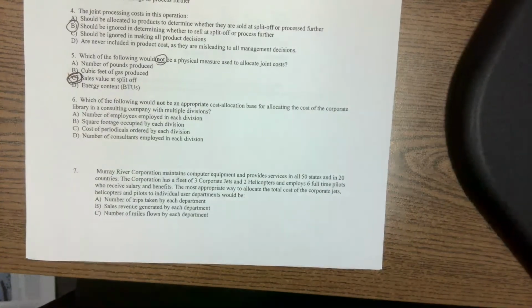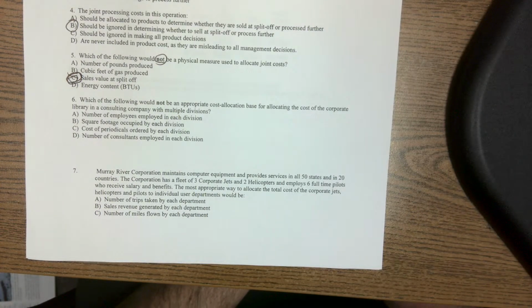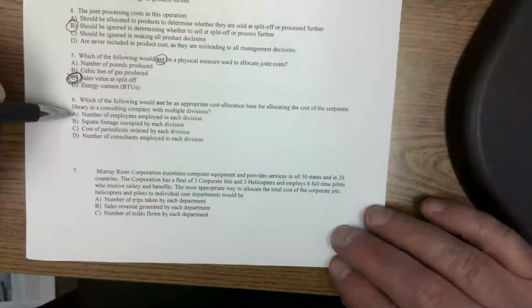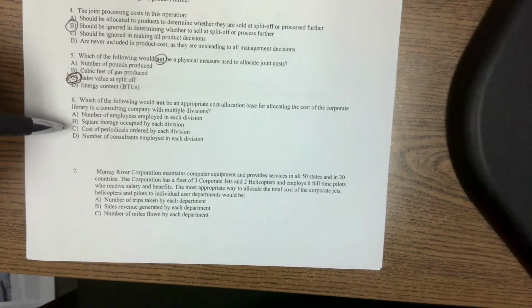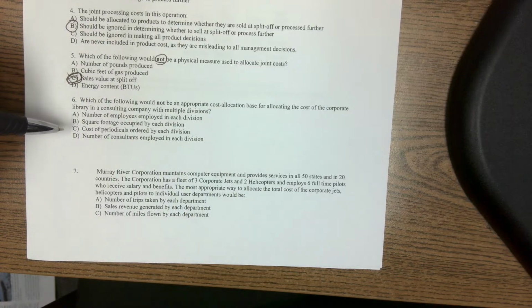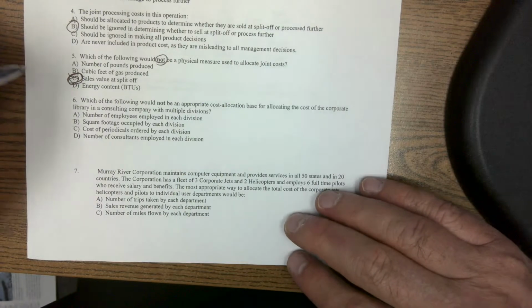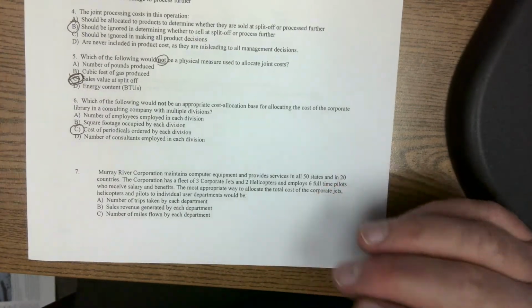All right, number 6. Which of the following would not be an appropriate cost allocation base for allocating the cost of the corporate library in a consulting company with multiple divisions? Number of employees could be, square footage could be, the cost of periodicals ordered by each division would not be, because since they're ordered by that division, those should be allocated directly to those. So that would be C.